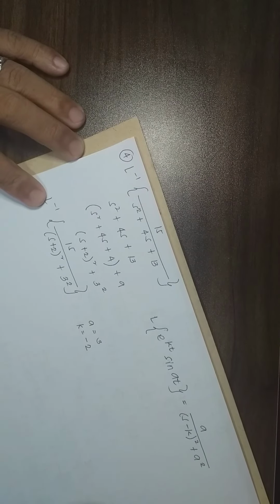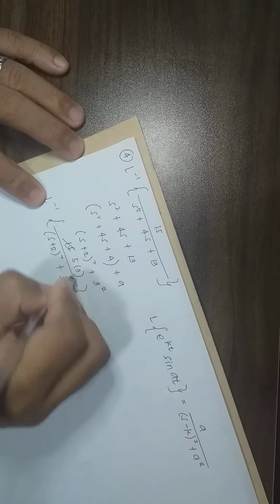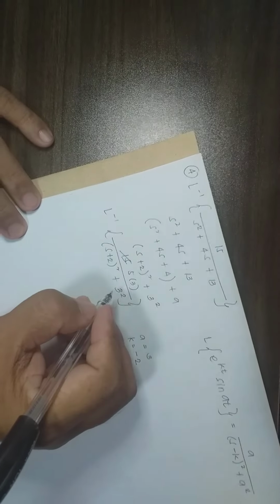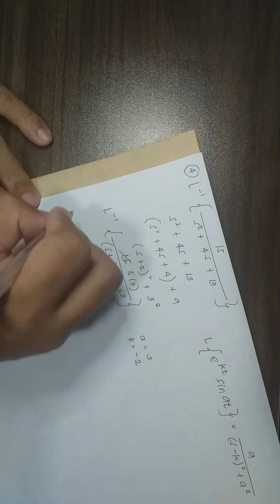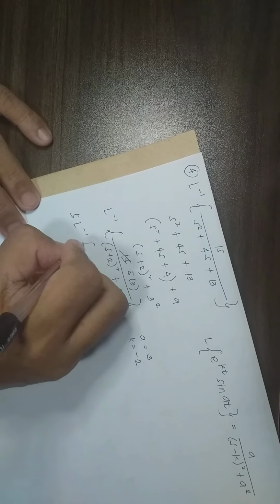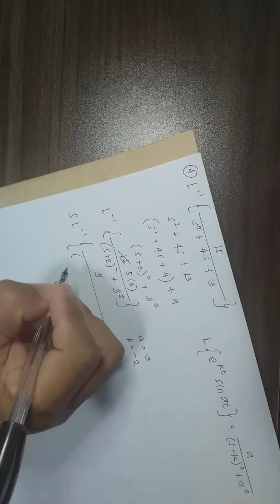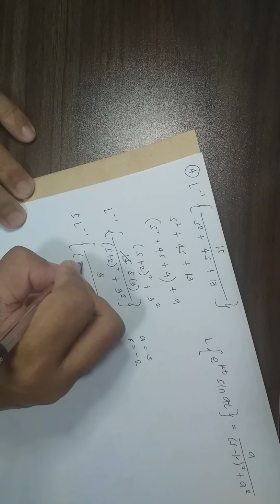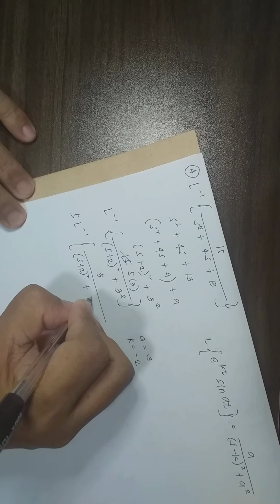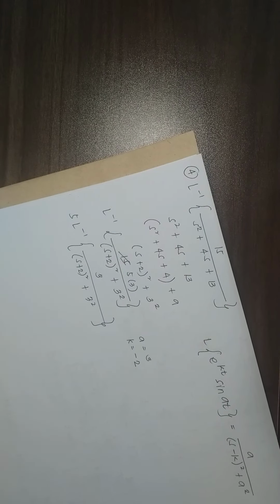Okay? But 15 can be written as 5 times 3. So we can take out the 5. So we have 5 times the inverse Laplace of 3 all over s plus 2 squared plus 3 squared. Okay?